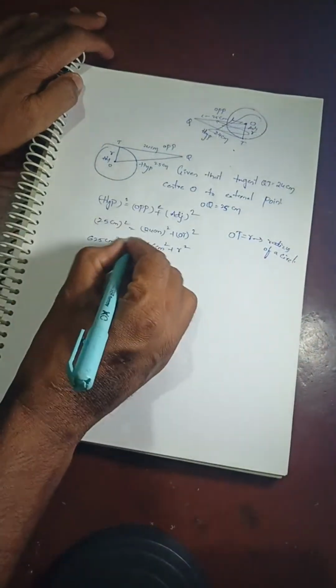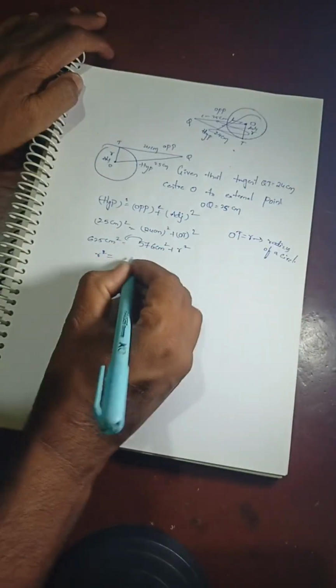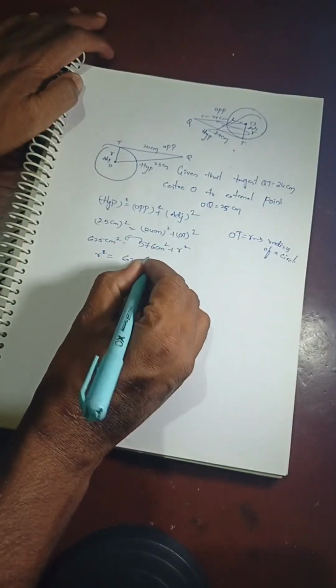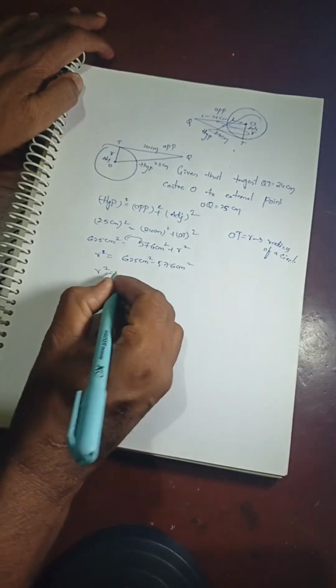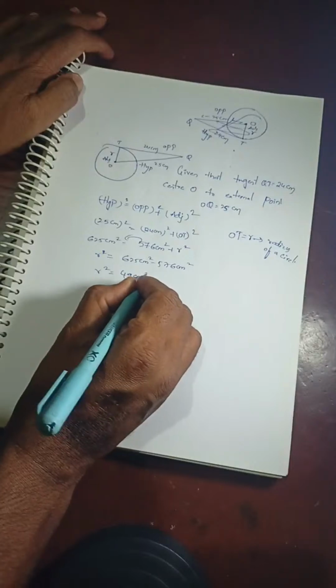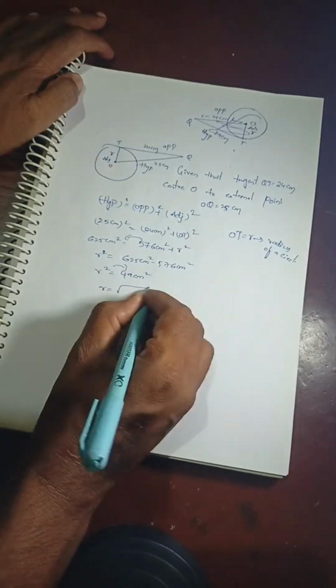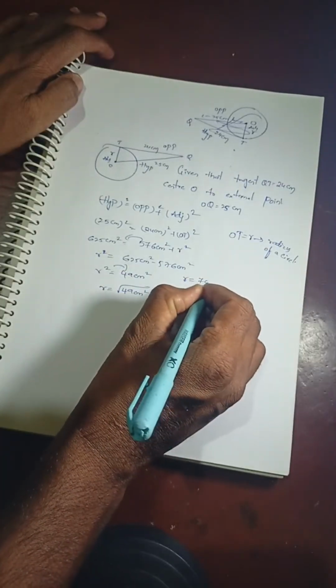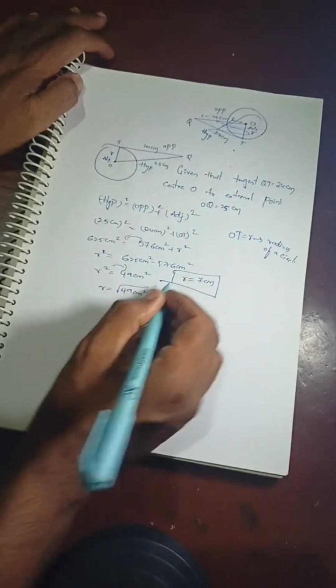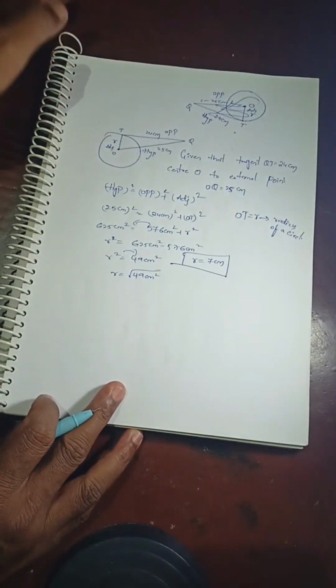Now see, bring it to the left hand side. R square is equal to 625 centimeter square minus 576 centimeter square. R square we are getting 49 centimeter square. When the square goes to the right hand side, the R value will become 7 centimeter. What is the radius of the circle? Radius of the circle is 7 centimeters. We got the radius of the circle as 7 centimeters.